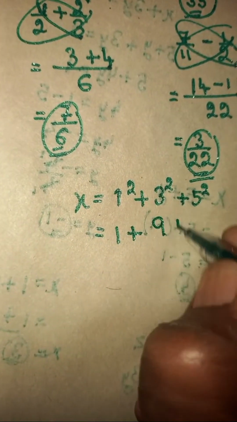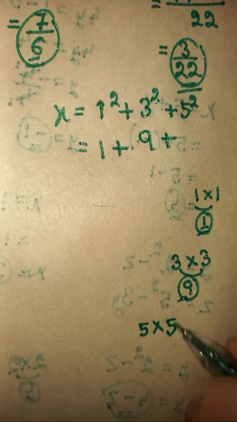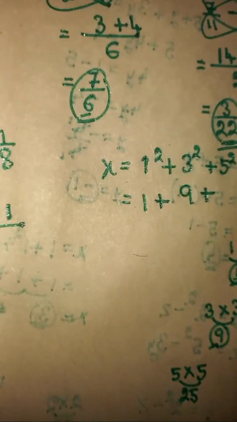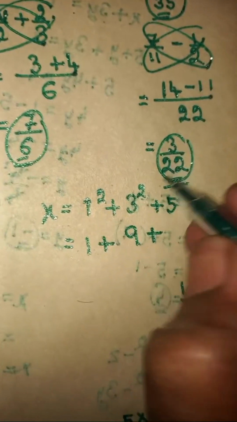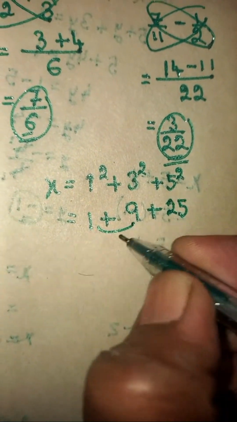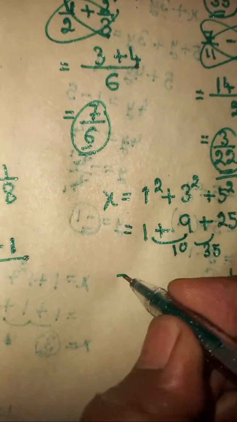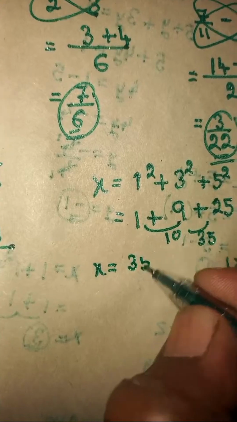So this becomes 9, plus 5 square means 5 times of 5, which is 25. And you're going to get here plus 25. Now this 1 plus 9 is 10. 10 plus 25 is 35. You're going to get this x as equal to 35.